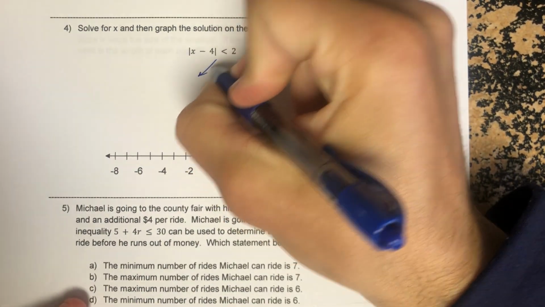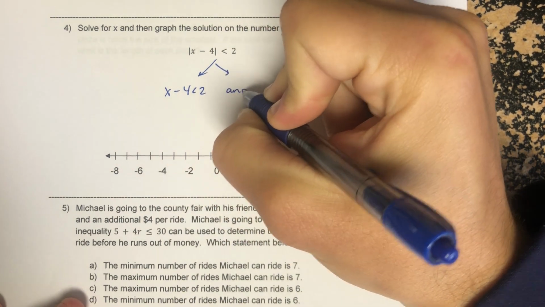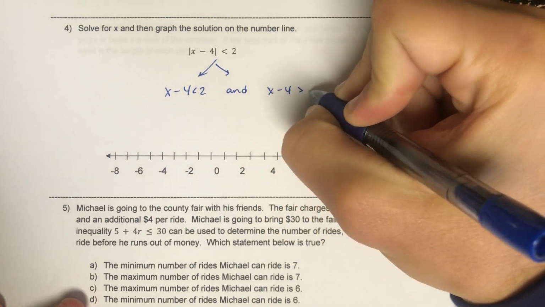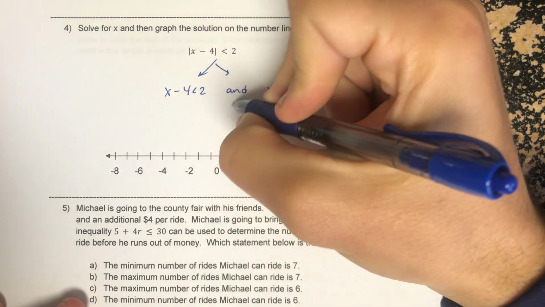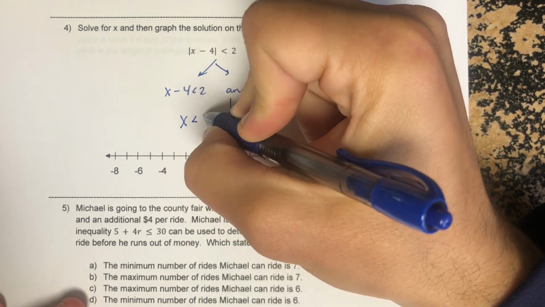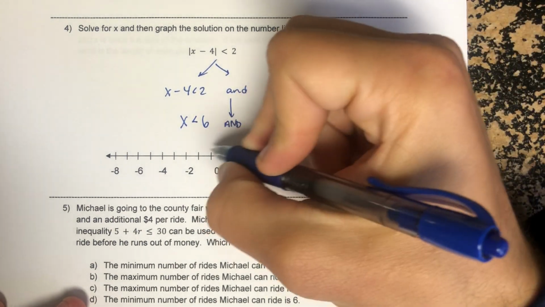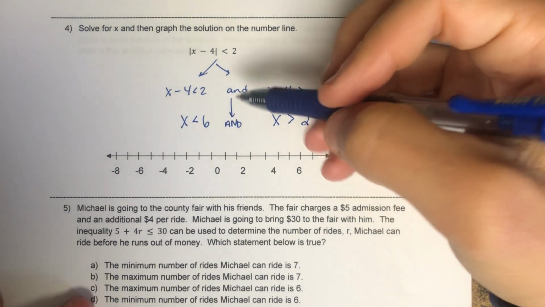So absolute value, got to split it up. x - 4 is less than 2, and x - 4 is greater than -2. Solve them separately, keeping that "and" in the middle. x is less than 6, and x is greater than 2. So we need to be, here we go again.